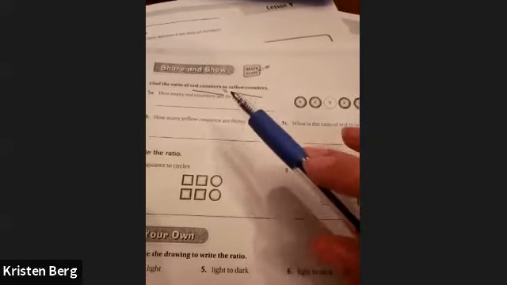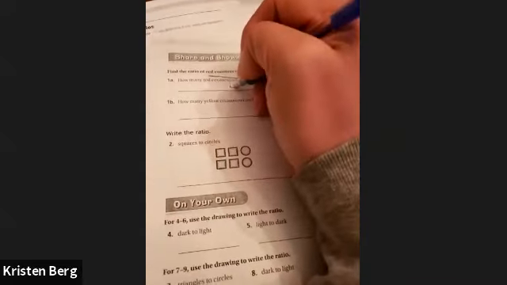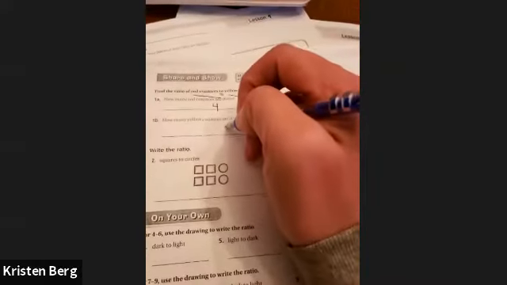So they said, how many red counters are there over here? Well, there's 1, 2, 3, 4. So there are 4 red. And how many yellow counters are there? 1, 2, and 3. So now you are going to do it in that ratio that was asked.